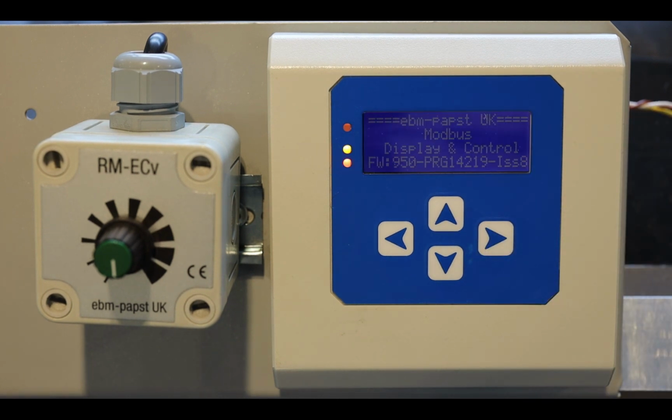After a reset, the controller will adjust the speed of the fans until it reaches a steady state at the set point.